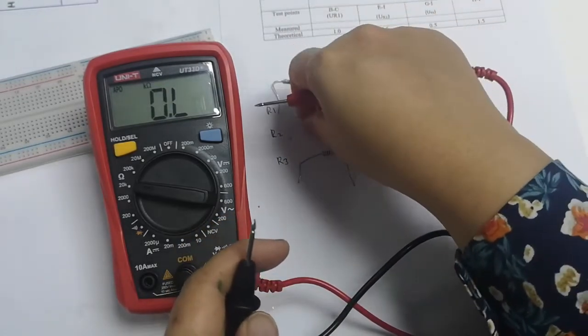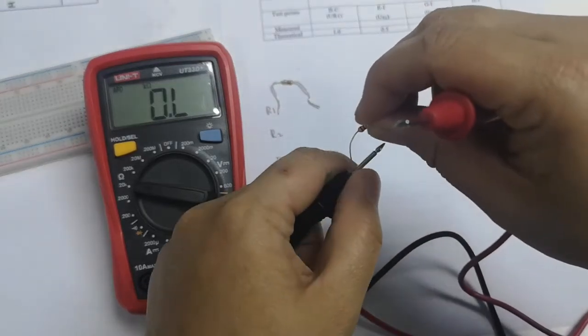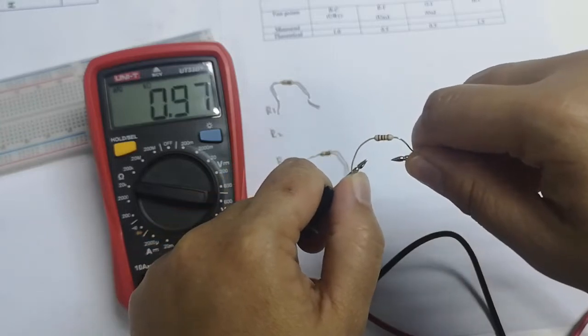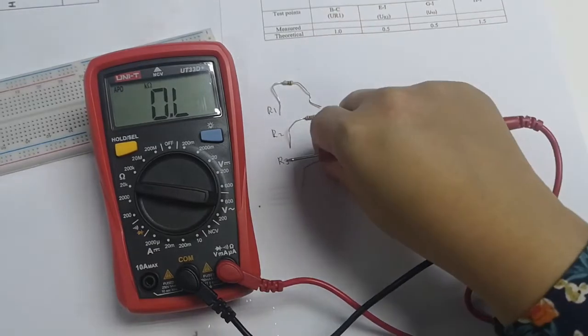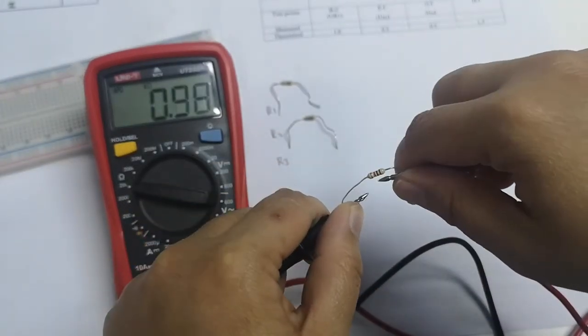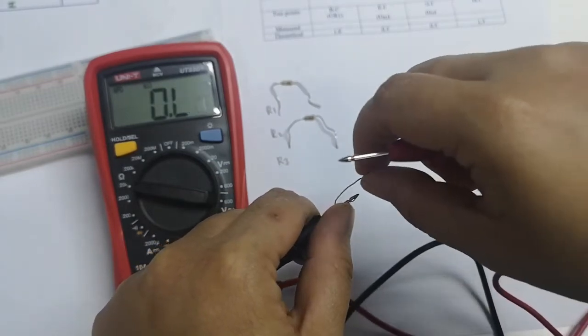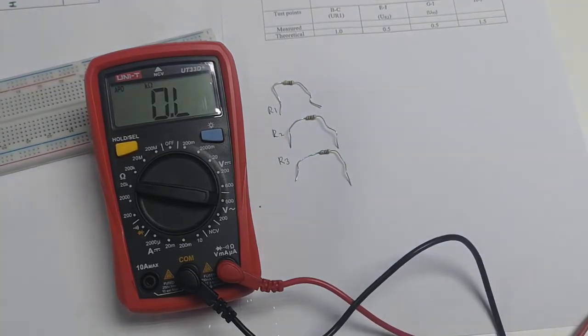Okay, the second one, R2, is 0.97 kilo ohms, correct, and R3 is 0.98 kilo ohms. Okay, so now that we've taken the values of our resistors, let's start assembling our circuit.